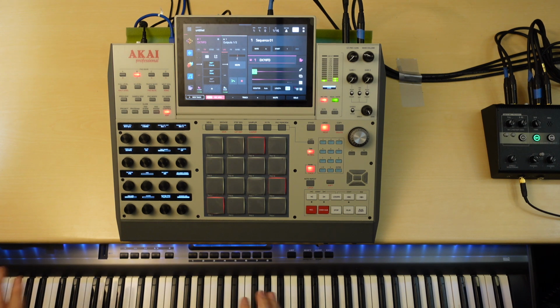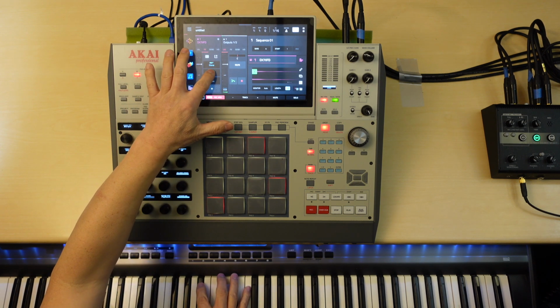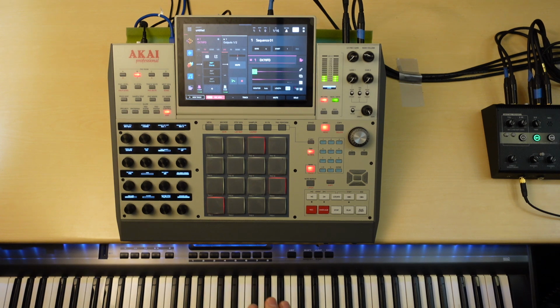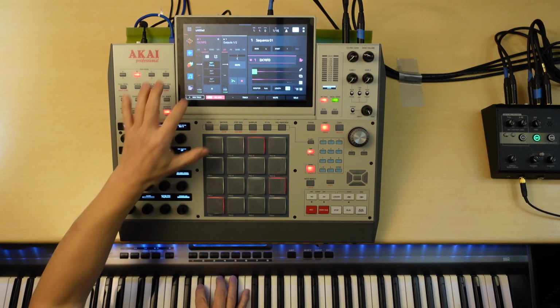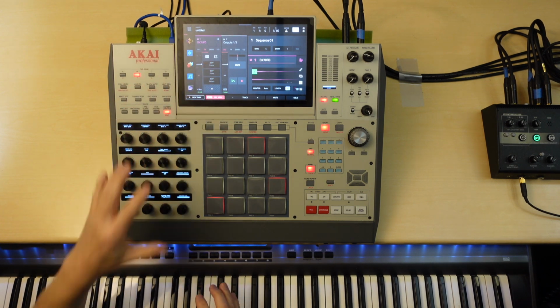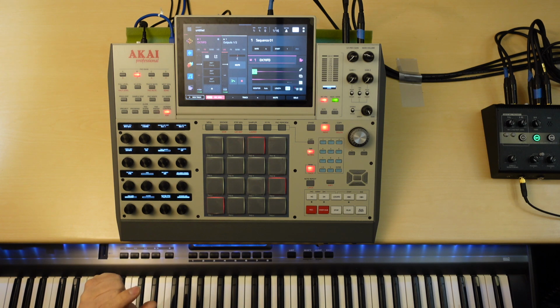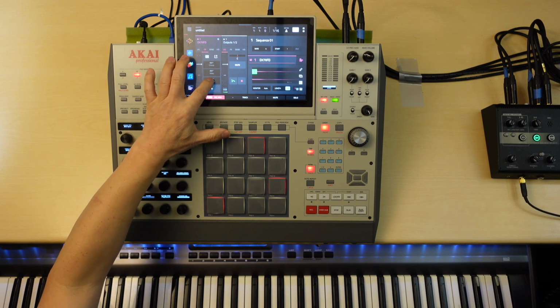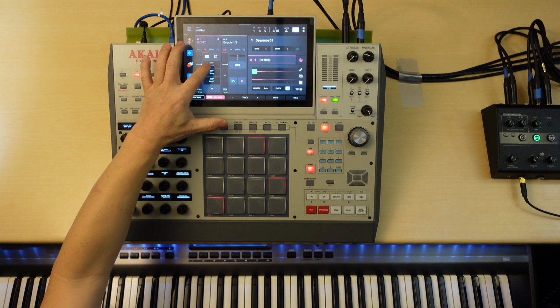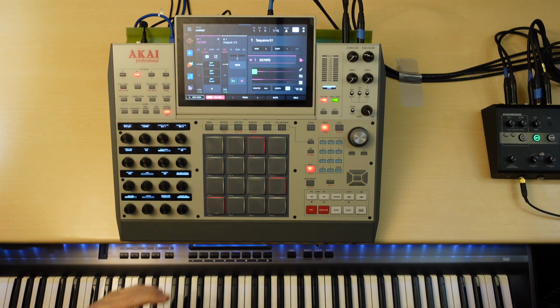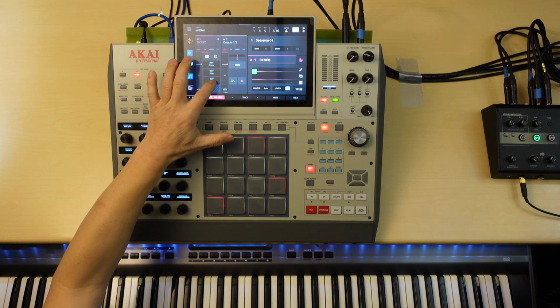So there's no reverb. Same goes with delay. And now I'm just left with the chorus. Just at a glance, you can do a long press, and that will temporarily bypass. Now, if you want to go into a specific effect, just tap it.